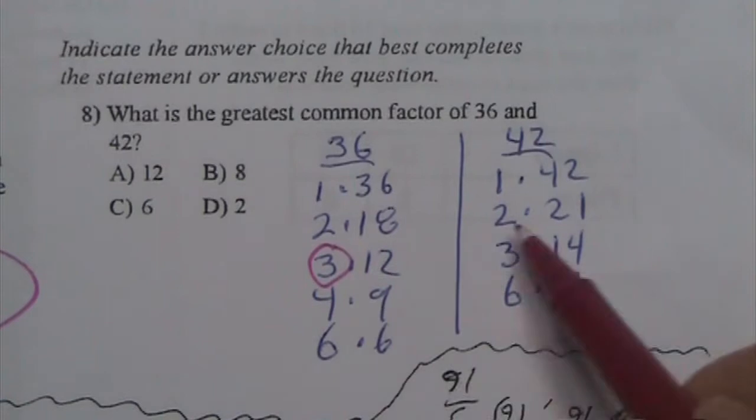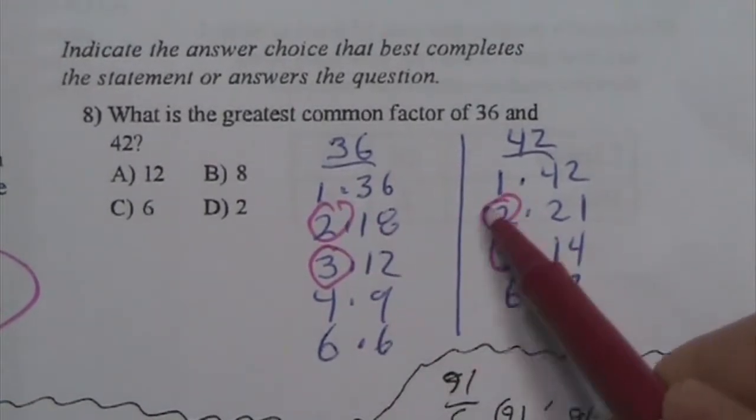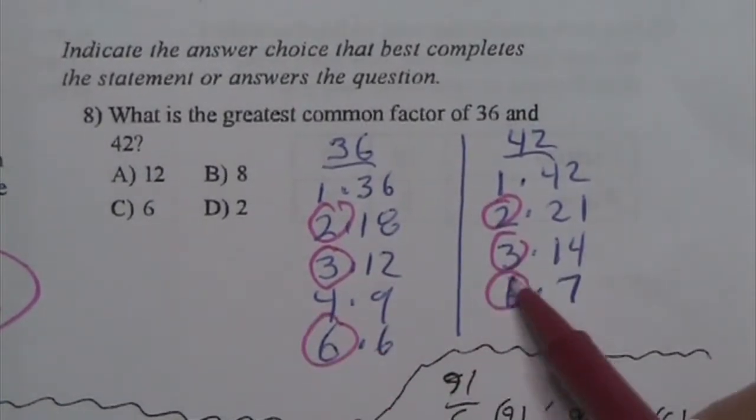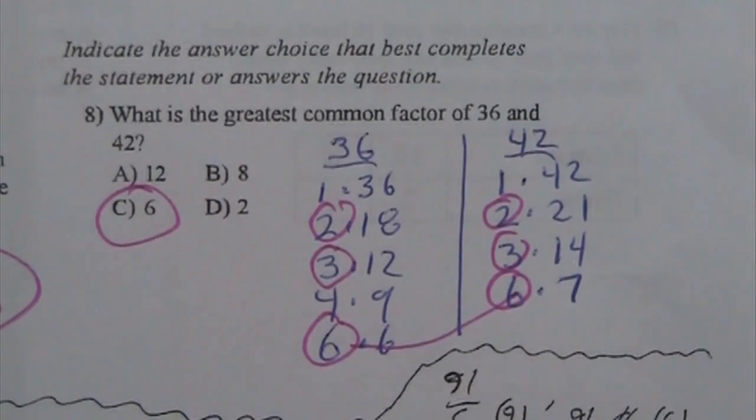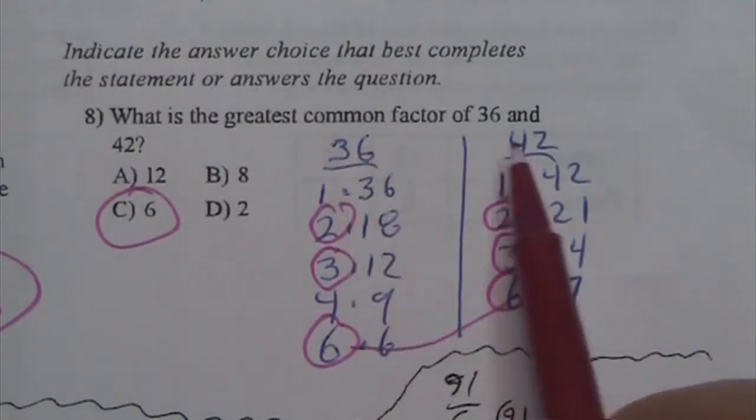I know they have a 3 in common. I see they have a 2 in common. I see they have a 6 in common. And that's it. And the biggest one is 6. 6 is the largest common factor of 36 and 42.